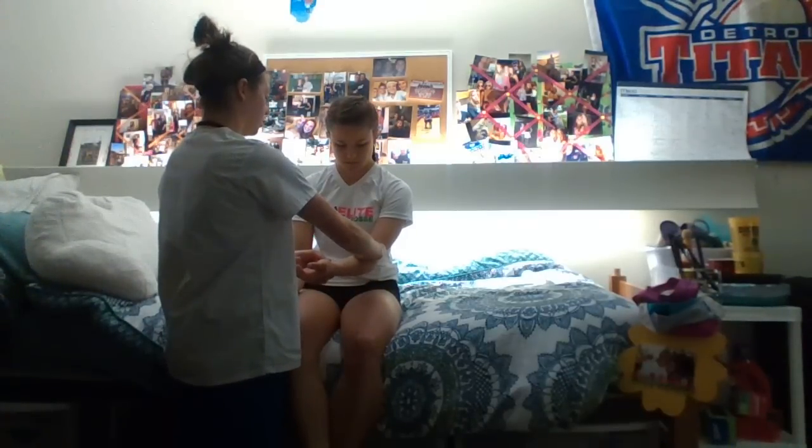And next, I'm going to be checking her brachial and radial pulses, and I'm going to be grading both of them. So here's the first brachial pulse. And I'm going to grade these at a +3. And next, I'm going to be checking the capillary refill on both of her hands.